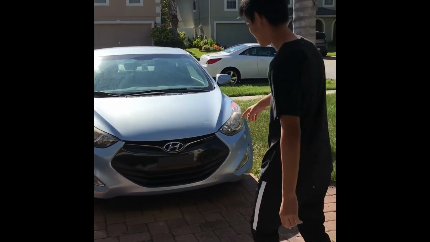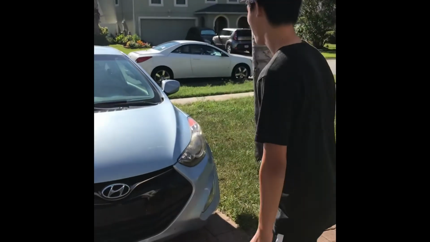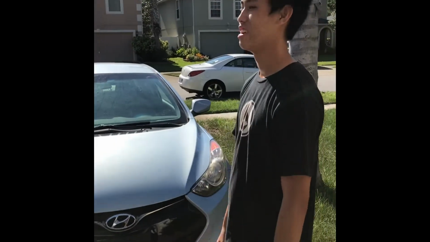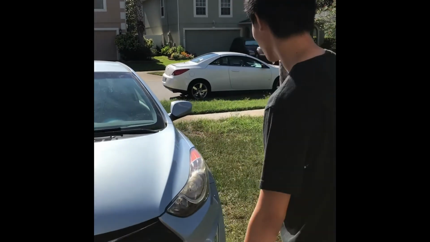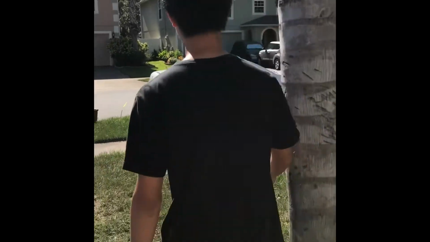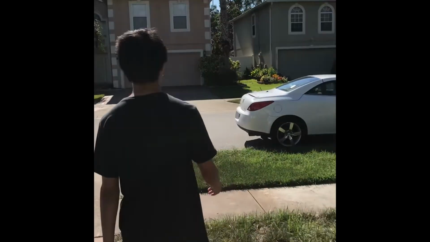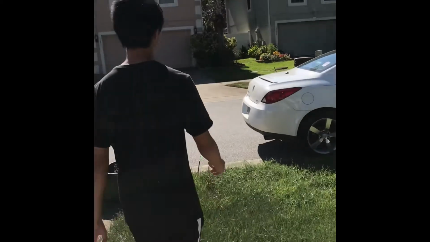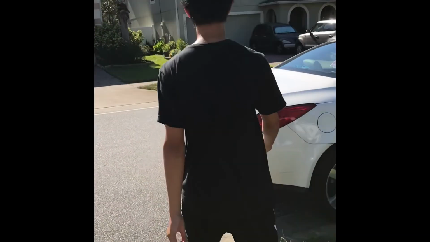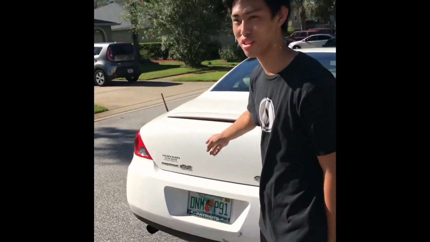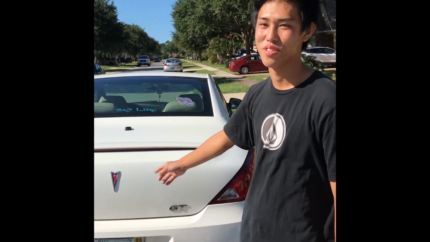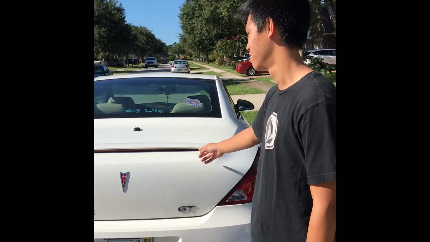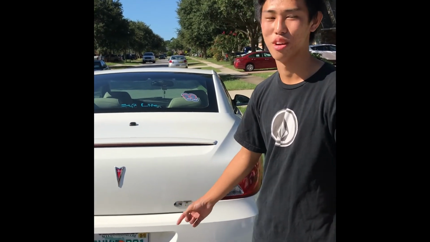This one right here, that's a Hyundai Sonata. That's a Korean car, so that's not in GDP either. But over here, you got a brand new 2018 Pontiac G6 GT, and that's an American car, you know, so it's part of our GDP.